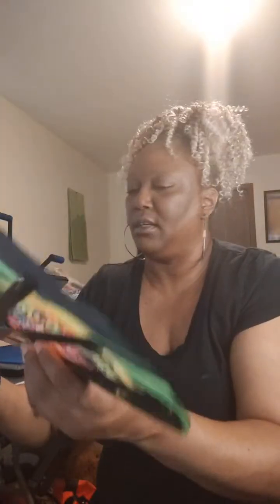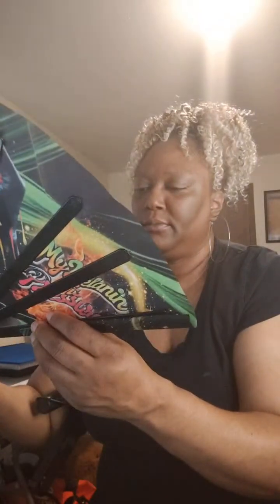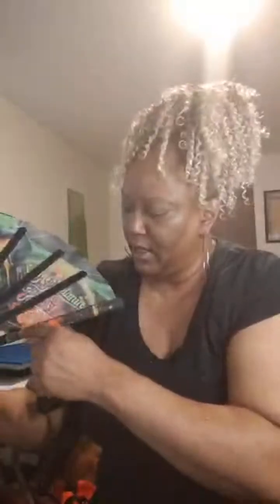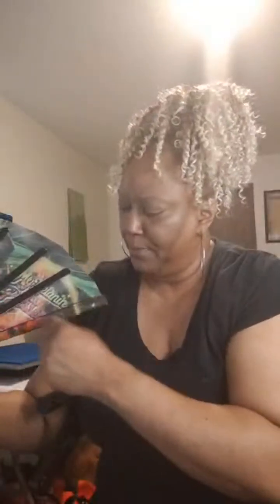So I just folded it over, and I followed the taping, and then I just folded it over and put it here.